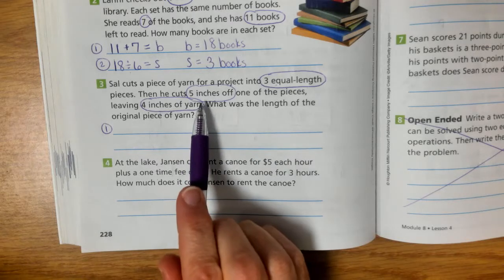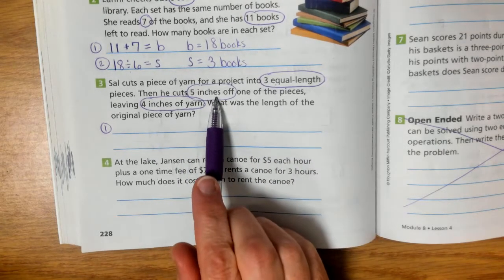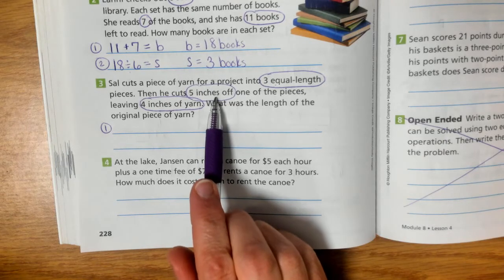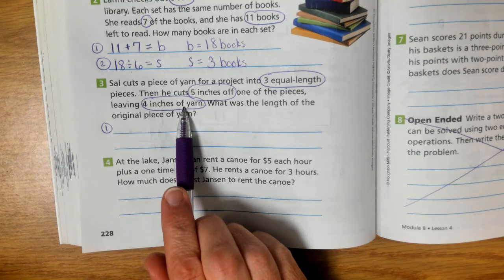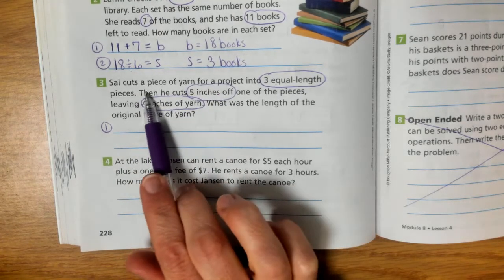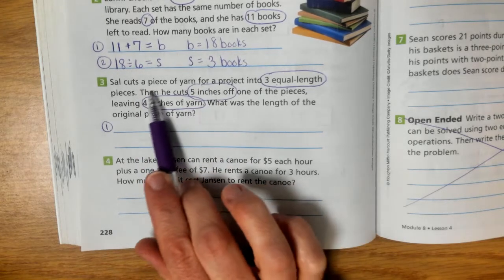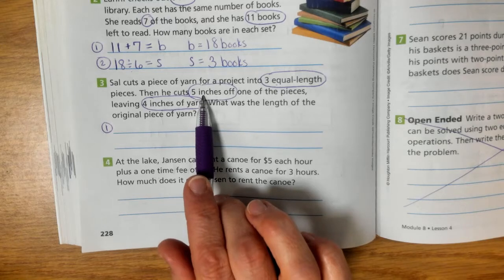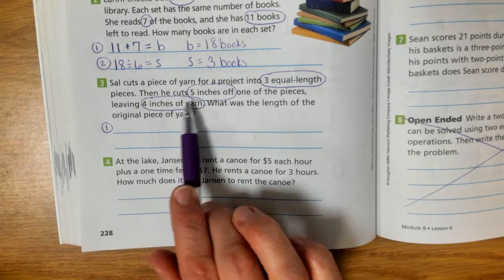Well, he had a piece of the yarn that he cut 5 inches off of. And after he cut the 5 inches off of it, there were 4 inches left. So this is one of the pieces, right? 5 inches and 4 inches equals one of the pieces. He cut 5 inches off of one of the pieces, and there's 4 inches left.